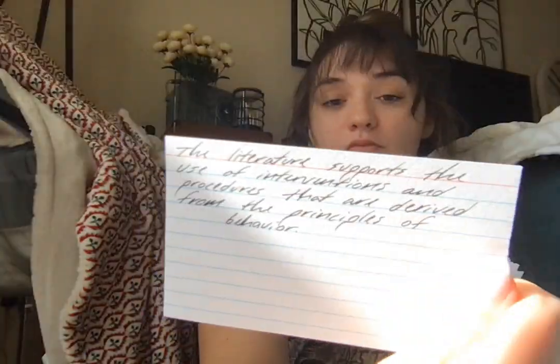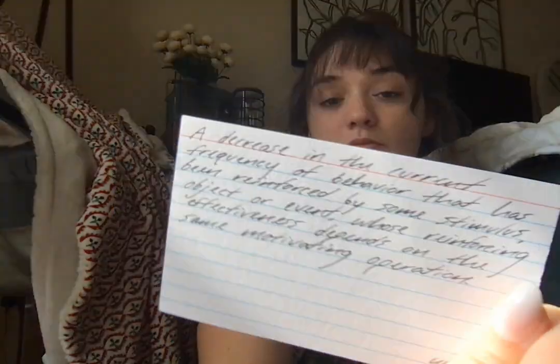The literature supports the use of interventions and procedures that are derived from the principles of behavior. Conceptually systematic. Decrease in the current frequency of behavior that has been reinforced by some stimulus, object, or event whose reinforcing effectiveness depends on the same motivating operation. Abative effect. Relations between stimuli are bidirectional.